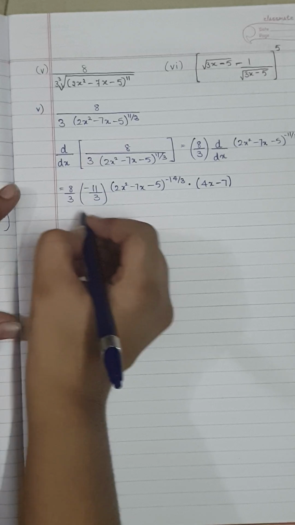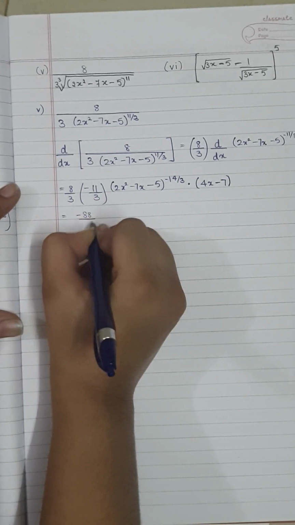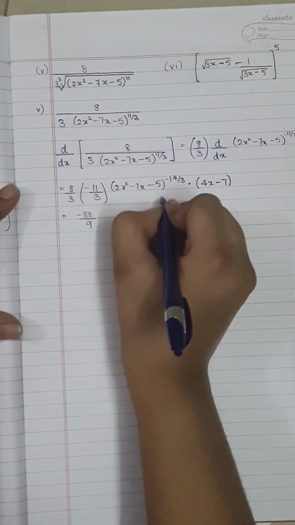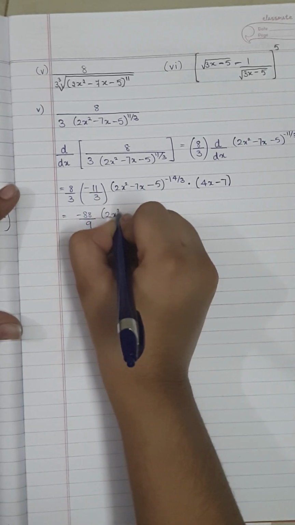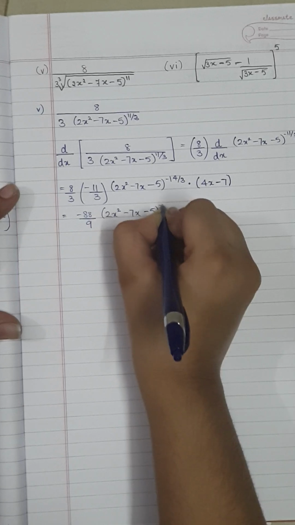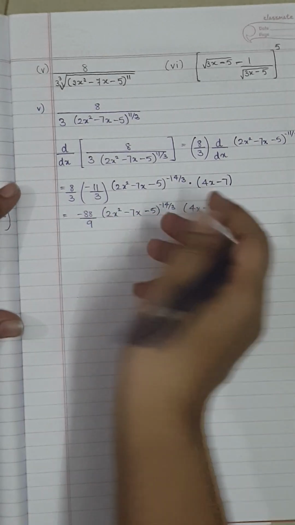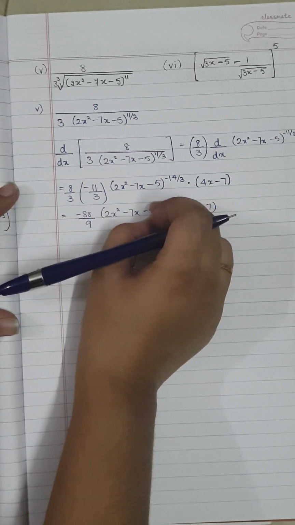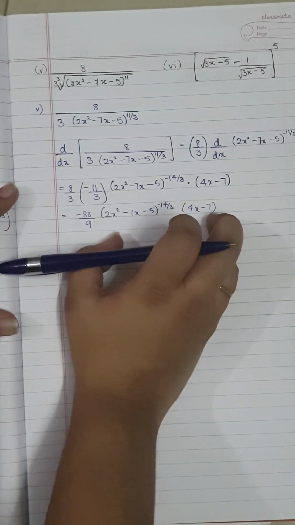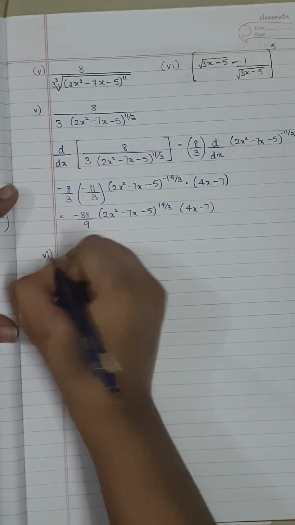Now you have two constant parts, you multiply it, so you have minus 88 by 9, this bracket, 2x square minus 7x minus 5 to the power minus 14 by 3 into 4x minus 7. You can also write this down here, and the minus 14 by 3 will become plus 14 by 3. Moving on to the sixth sub question.